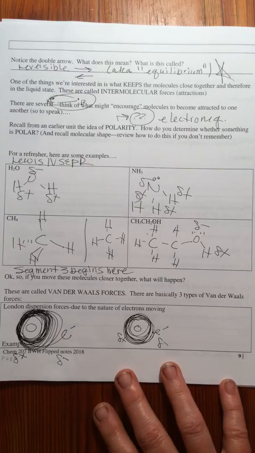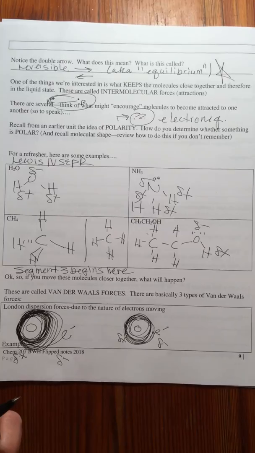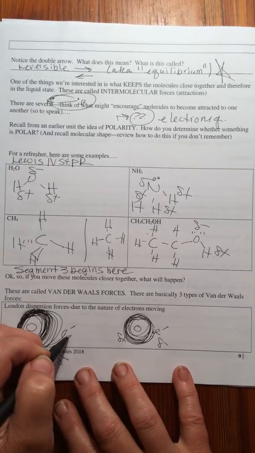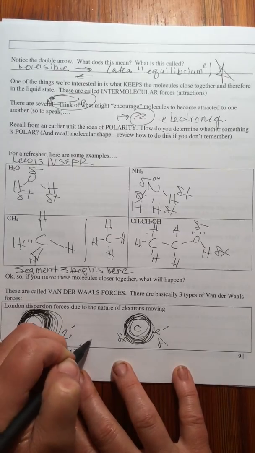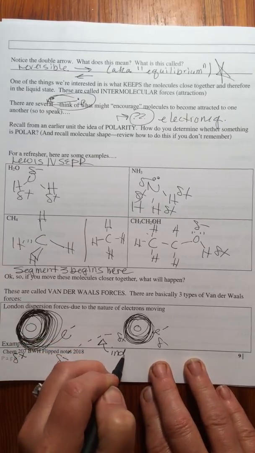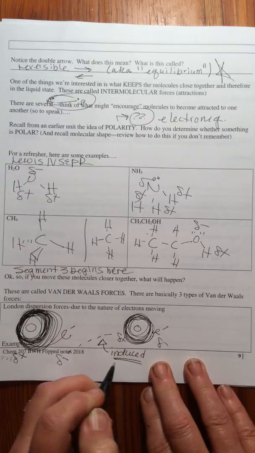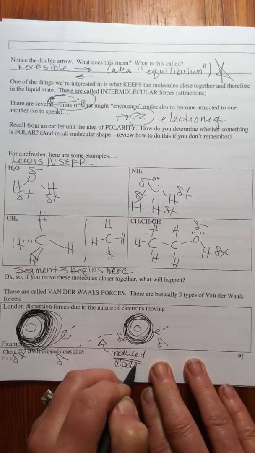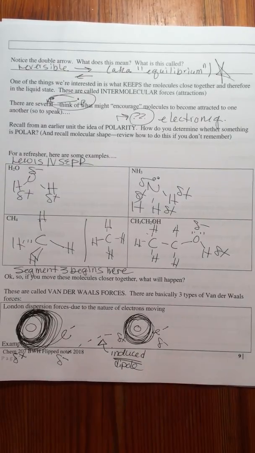So what ends up happening is as the electrons are moving around, we get a slight induced dipole, due to the electrons that are circulating in the substance itself.